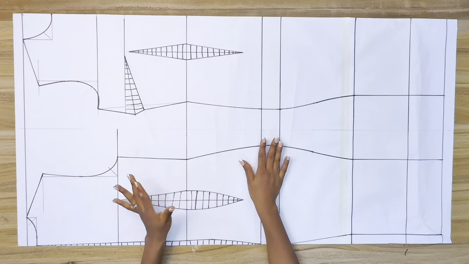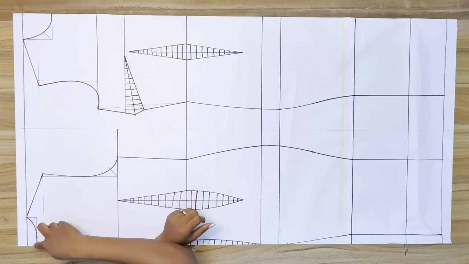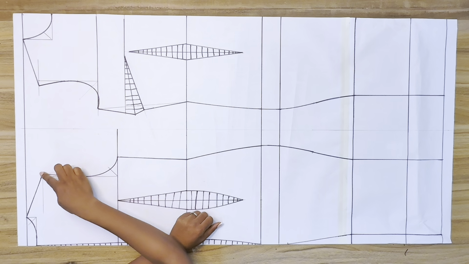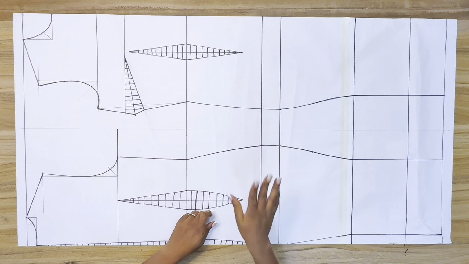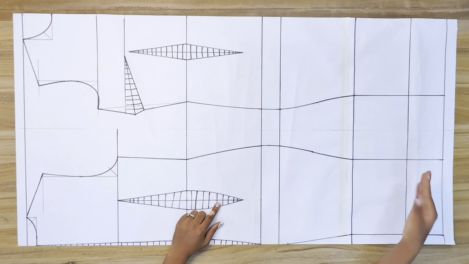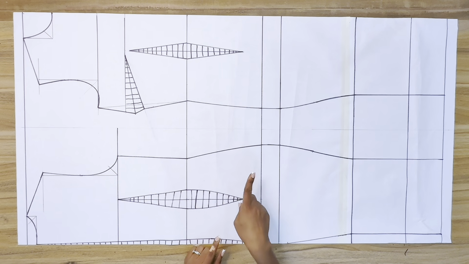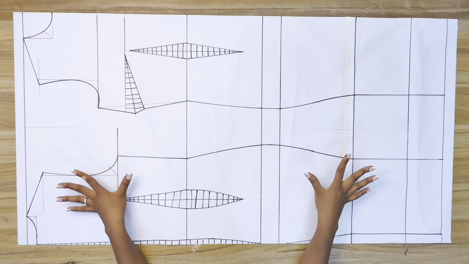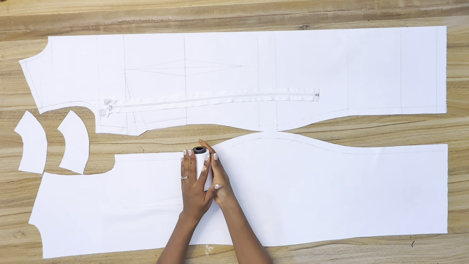At this time, you want to trace this to a fresh pattern paper and add all your seam allowance. To the neckline, add 1/4 inch. To the shoulder seam, add 1/2 inch. To the armhole, add 1/2 inch. To the side seam, you can add at least 1 inch. To the hem line, you can add 1 inch or more, and then to the center back, you can add 1 inch zipper allowance.